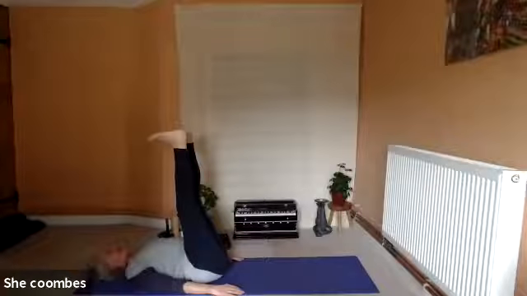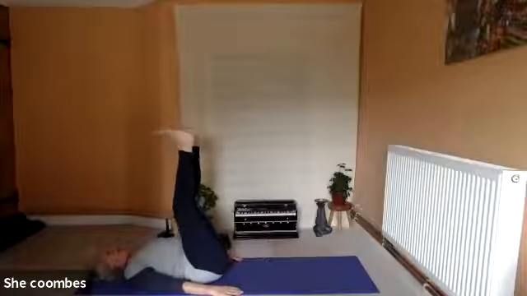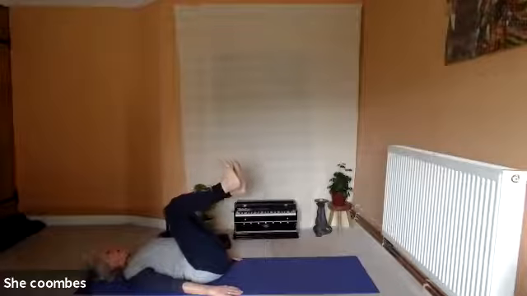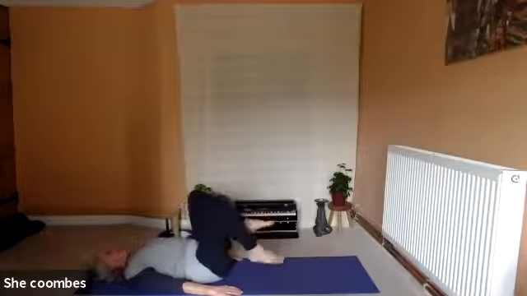Now stay there and take a breath. So you breathe out and then breathe in again. So each of these places we're going to have a moment where we take a breath at each stage of the journey. And then your feet come down to the floor as you exhale.